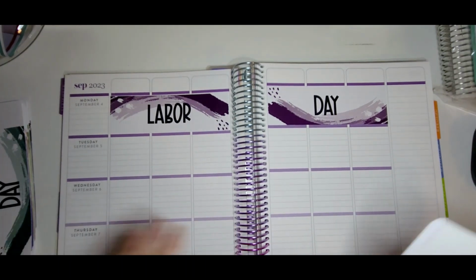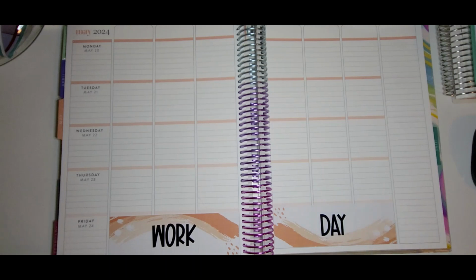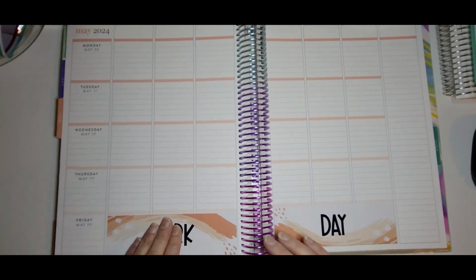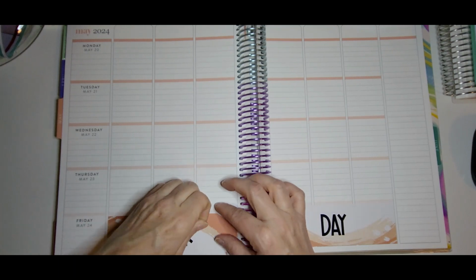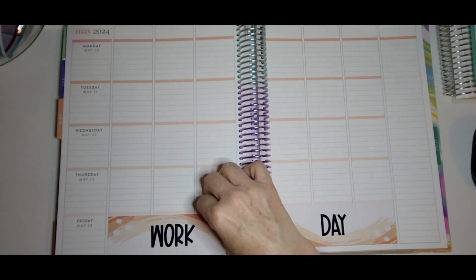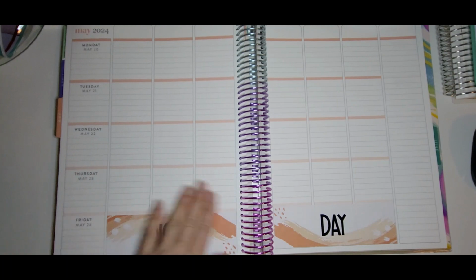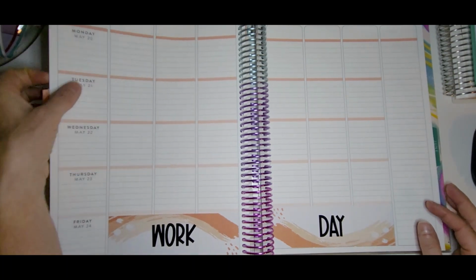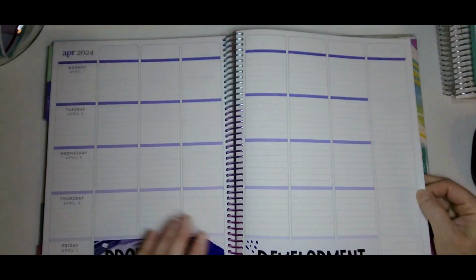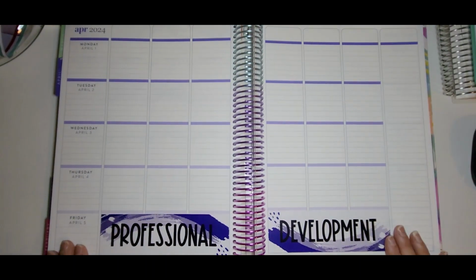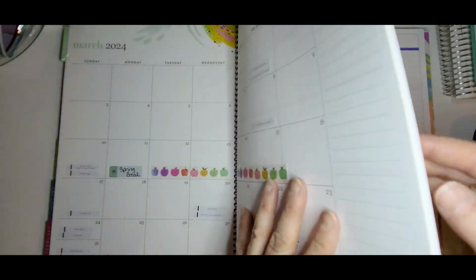So now I'm going to go and put the rest of them in, and I'll show you what some of those days look like. Okay, so I have all of my full day covers already in there. Got a hair in this one. That happens sometimes. That way I can have my notes pages, and so we can just kind of look through a couple of them. Here's with the April and the professional development.